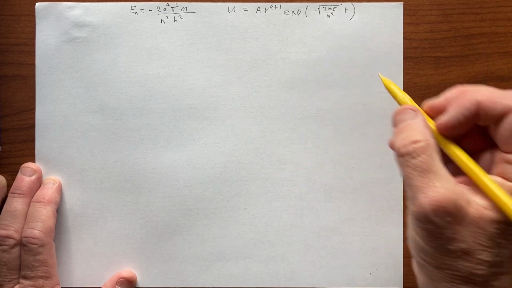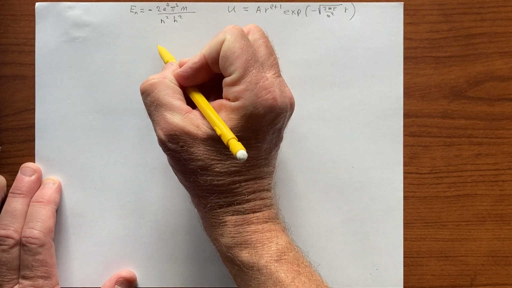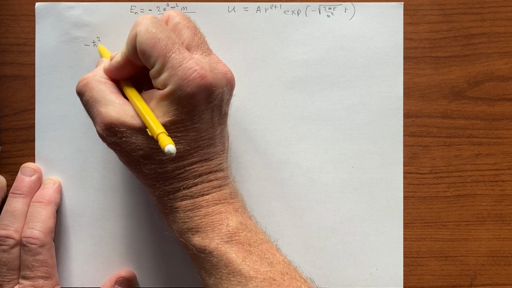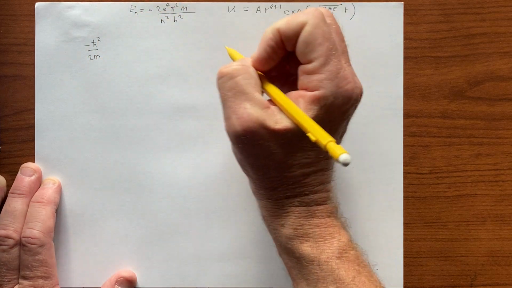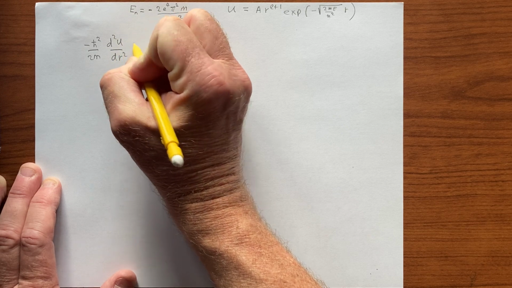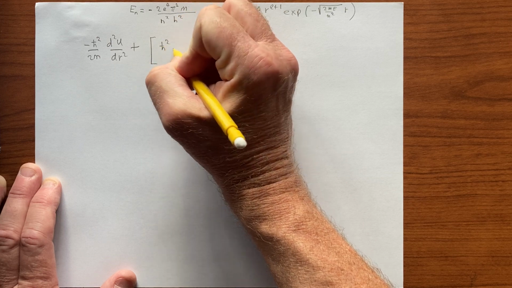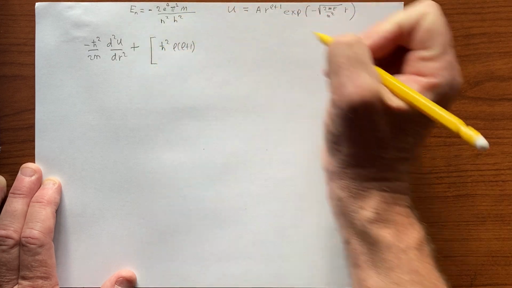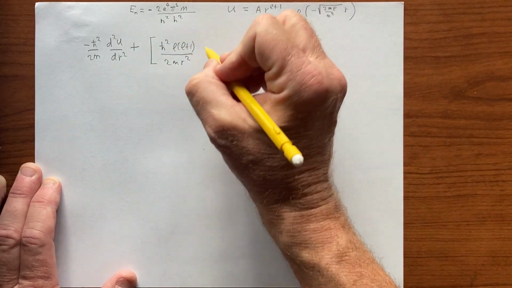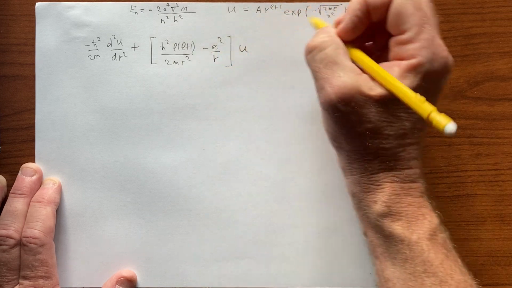So let's put this function into the Schrödinger equation and then find the value of the energy as we did before for other potentials. So in this case, it's minus h bar squared over 2m, 2 derivatives of the u function, plus h bar squared l times l plus 1 over 2m r squared, minus e squared over r times the u function.